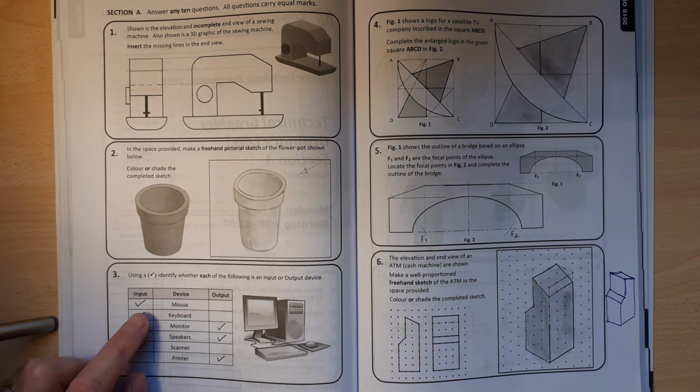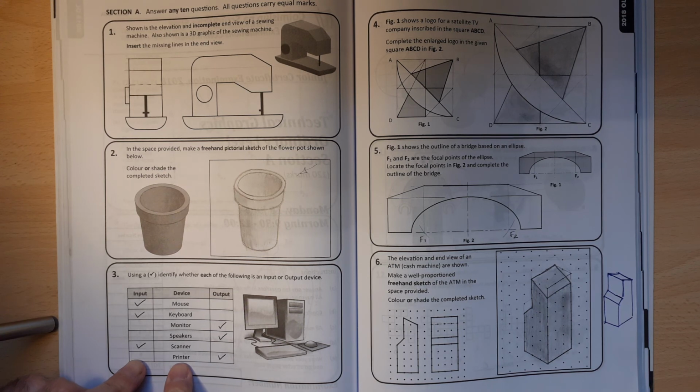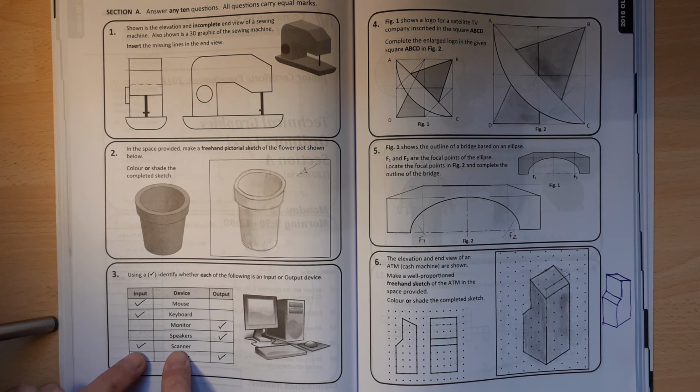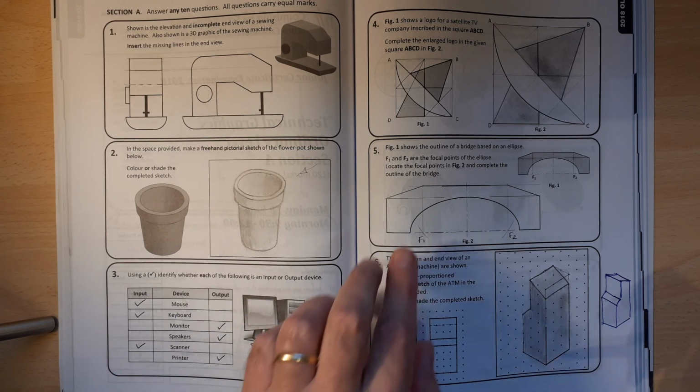Question 3, you're given a list of items to do with IT equipment, and you're asked to tick whether they're input or output devices. So a mouse is an input device, a keyboard is an input device, and a scanner is an input device. Monitor is an output device, speakers output sound, and a printer prints out documents.